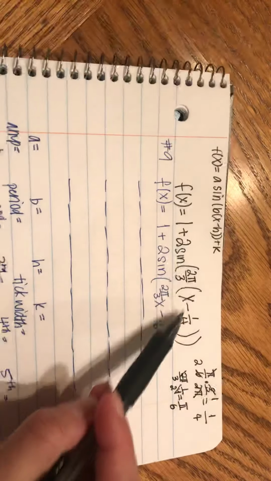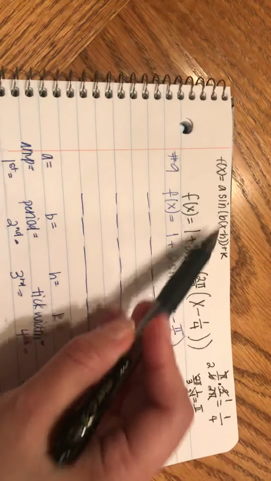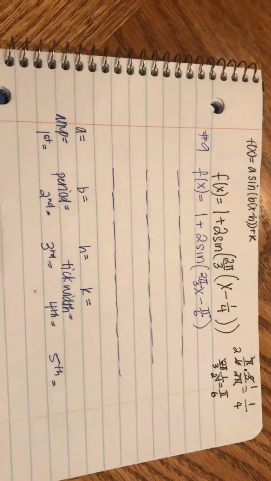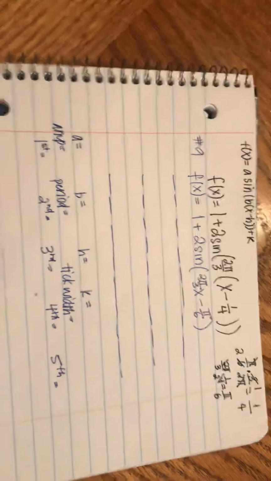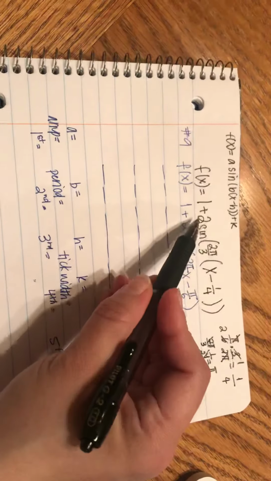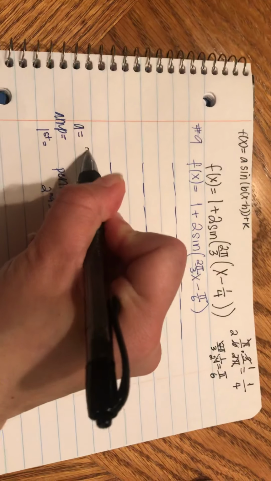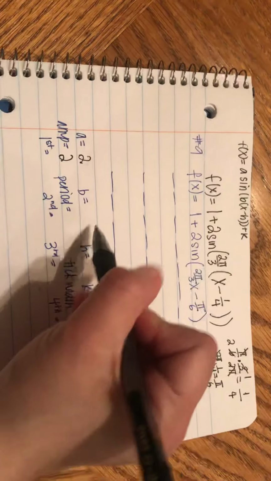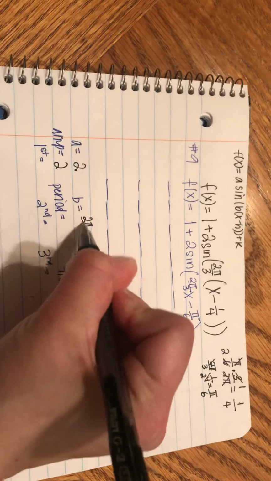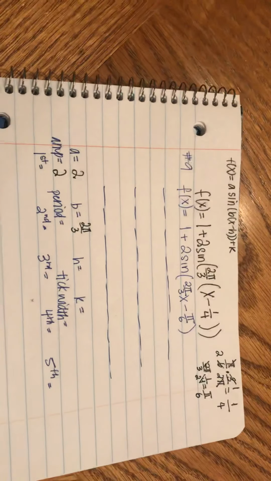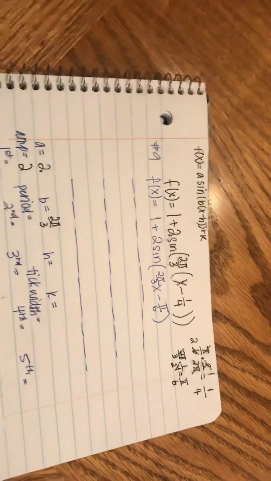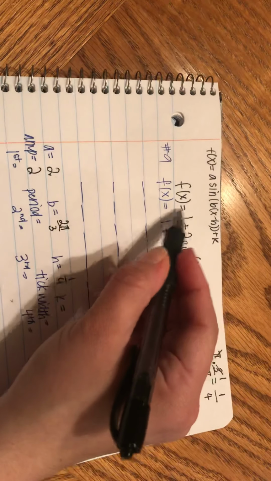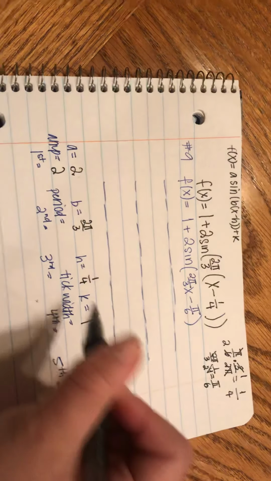Okay, so now that we've written it out in the format that it should be in, I'm going to fill out the a value, b value, h value, and k value. That's just kind of keeping myself organized to graph. So the a value is the amplitude, which is the number in front of sine. That's 2. Again, the amplitude is 2. The b value is 2 pi over 3. The h value, so be careful, the h value is not pi over 6. It's 1/4. And the k value looks like it's that value in the front, which is just 1.